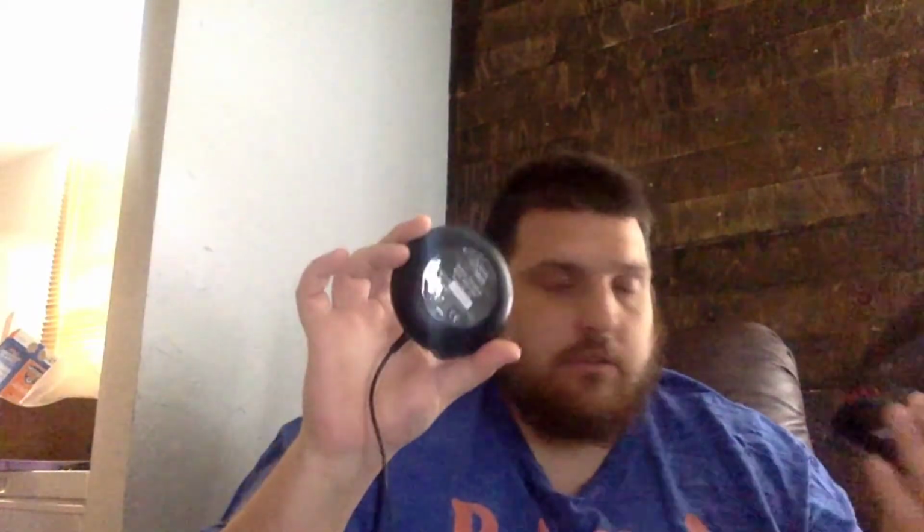My alarm that I wake up to in the morning is this. It looks like a normal clock, but it has something added to it, and that is this. So this plugs into it and goes under my bed and causes it to vibrate when the alarm goes off. And that's how I wake up.